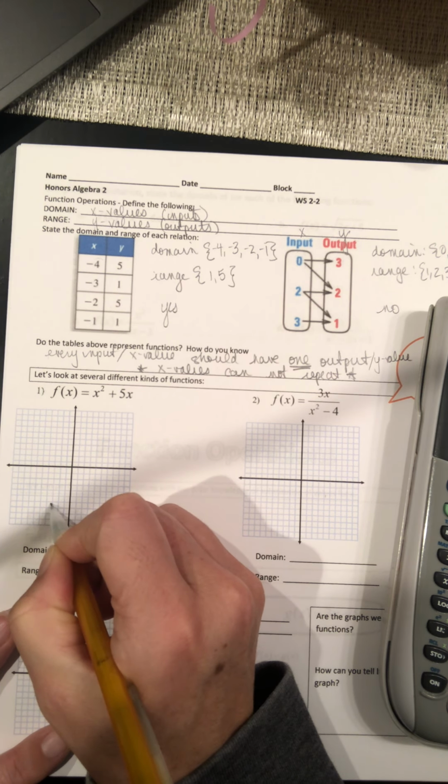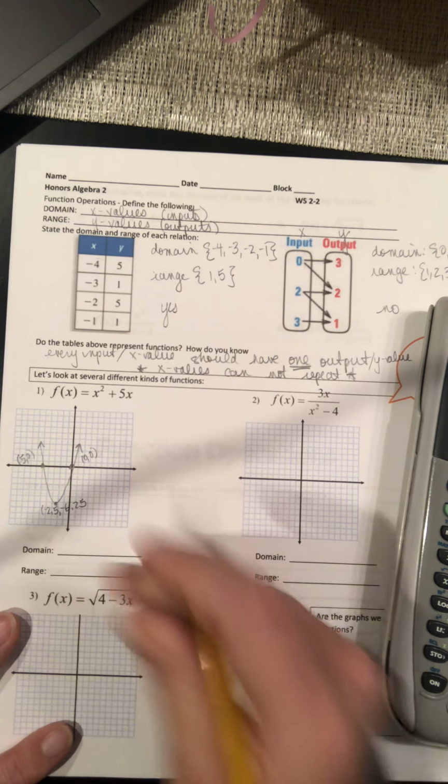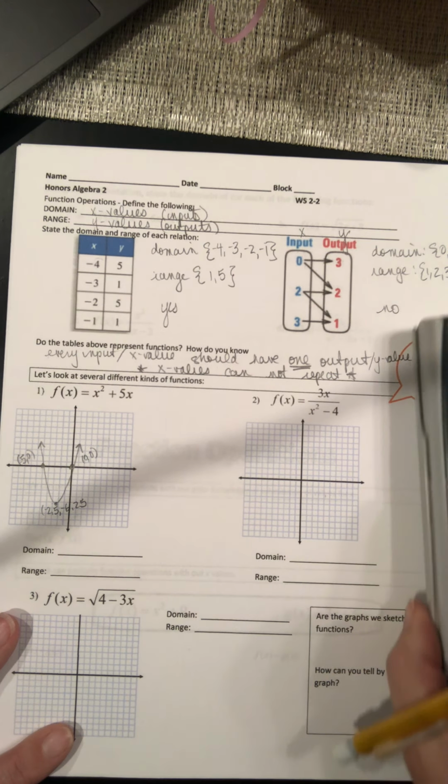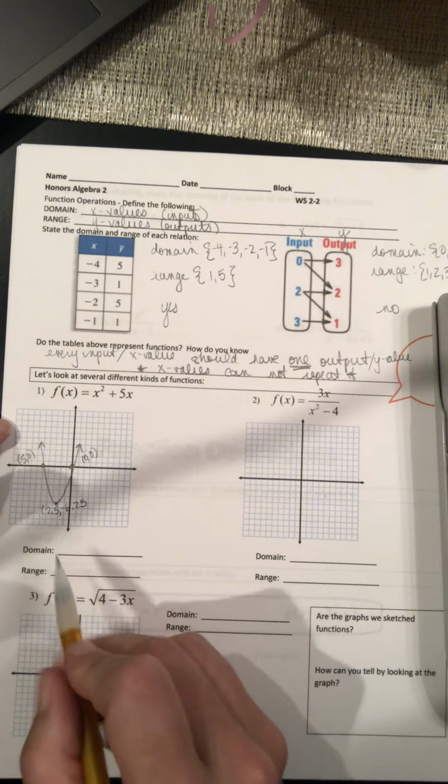And that's our sketch. Okay, so we had 5, negative 5, 0, sorry, 0, 0. And then, like we said, this was negative 2.5 and negative 6.25. Okay, so that's our sketch. All right, so if we look at this, and I'm asking you for domain and range, we've done this, right?